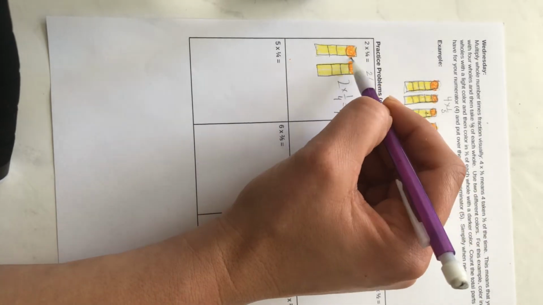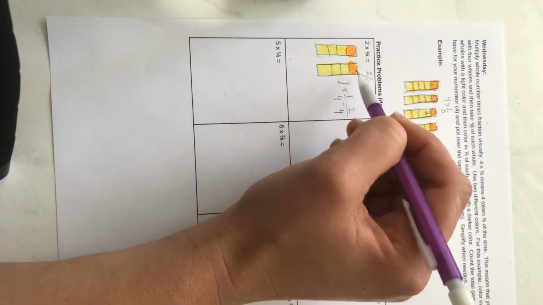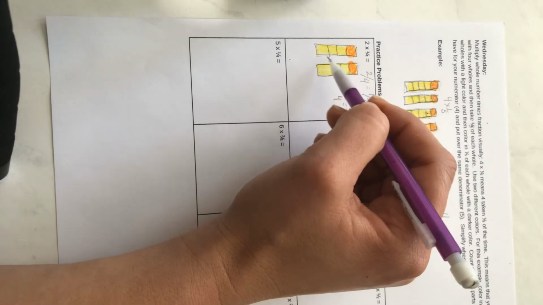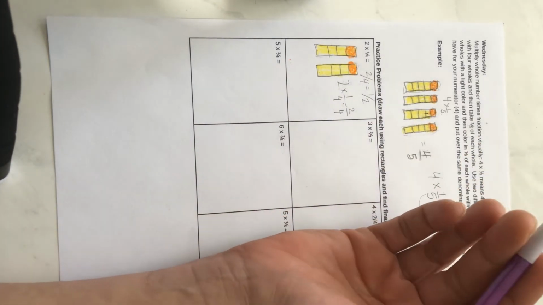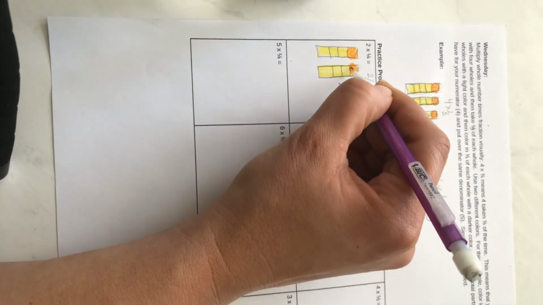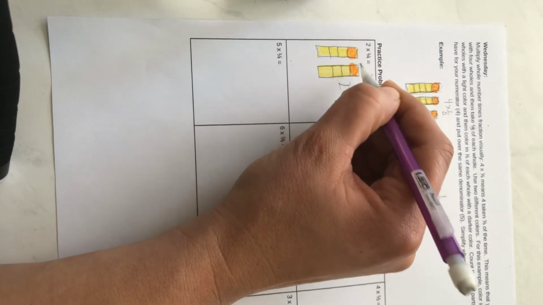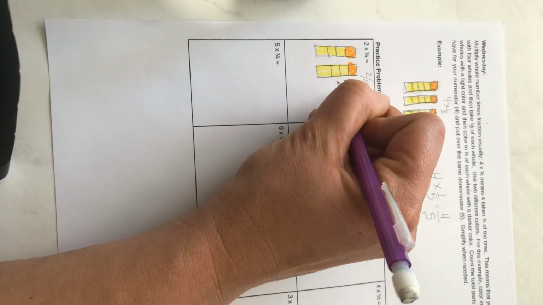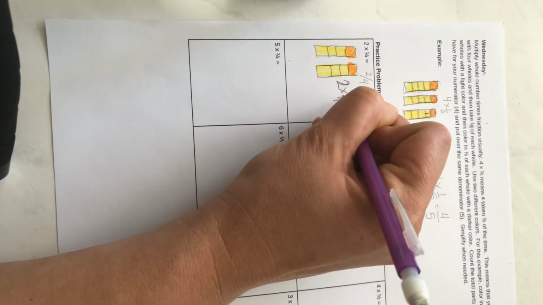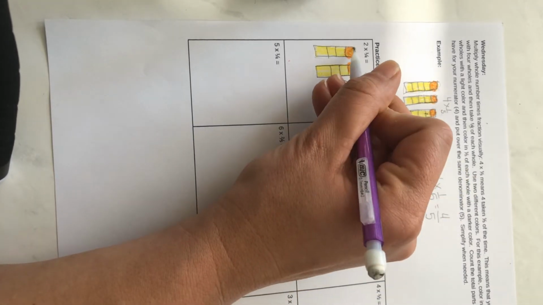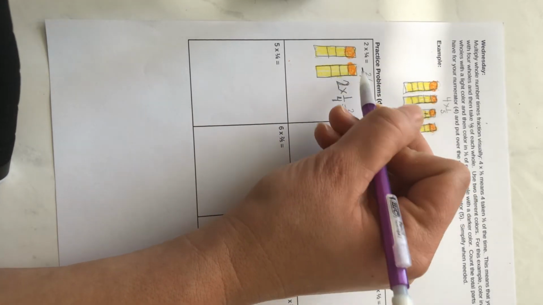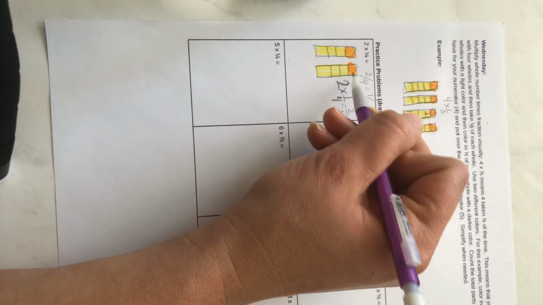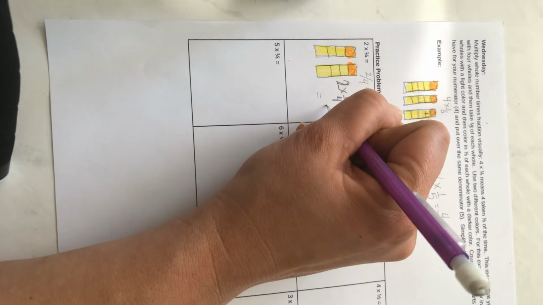So I drew out my 2 rectangles. I colored them all in, the whole rectangle, with my lighter color, yellow. Then I broke it up into fourths and colored in 1/4 of each whole. So you're taking 2 wholes 1/4 of the time. If I take one whole 1/4 of the time, that's 1/4. If I take two wholes 1/4 of the time, that's 2/4, which is also equivalent to 1/2.